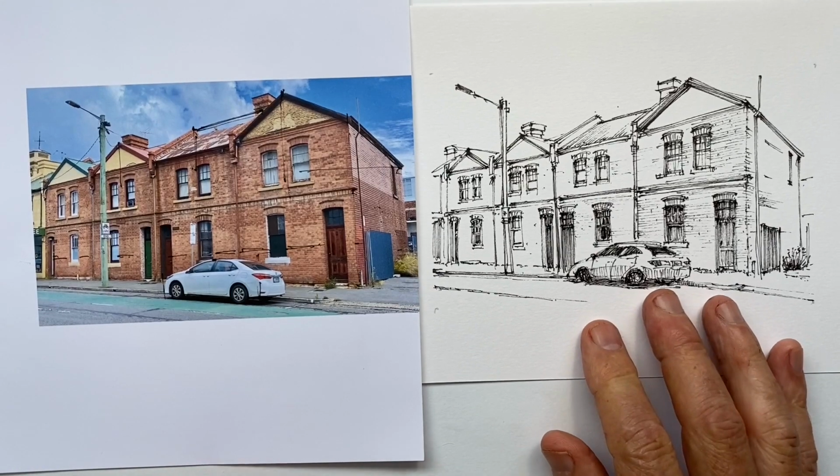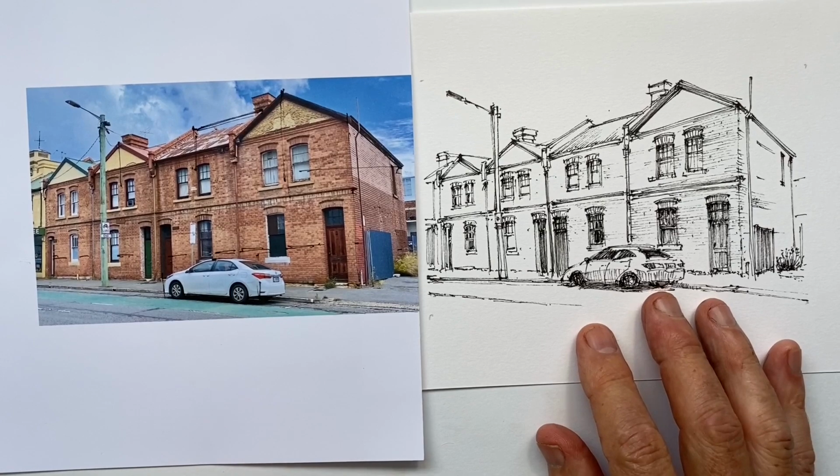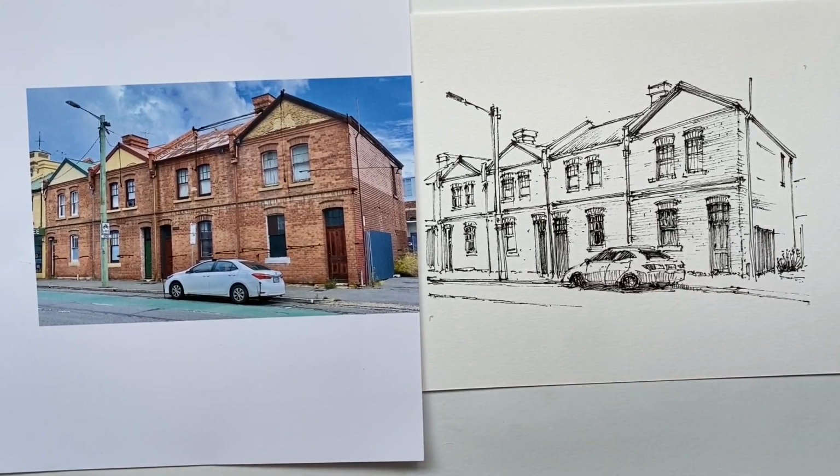G'day, I'm Stephen Travers. I hope you found this 3-point approach for thinking helpful. I think it's a very valuable framework. I find it really helps guide my thinking, firstly, my observation, and then my initial marks in a very helpful way, particularly drawing directly in pen, where I can't remove anything after it's on the paper.